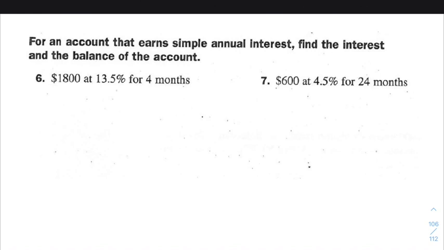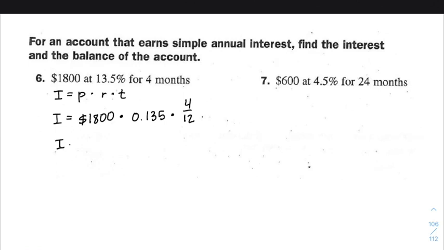On number 6, we have $1,800 at 13.5% for 4 months. I'm going to start by writing my formula. The principal amount is $1,800. The rate is 13.5%. In its decimal form, that will be 0.135. And the time is 4 months, which we need to write as a fraction out of 12. To find the interest, I need to multiply these values together. This is going to give me $81.